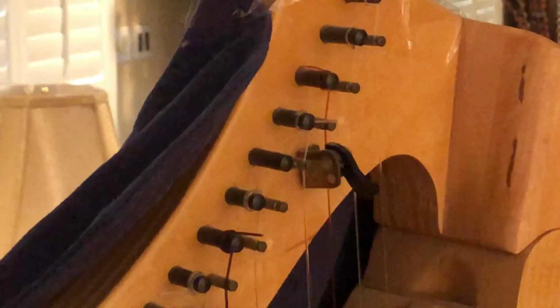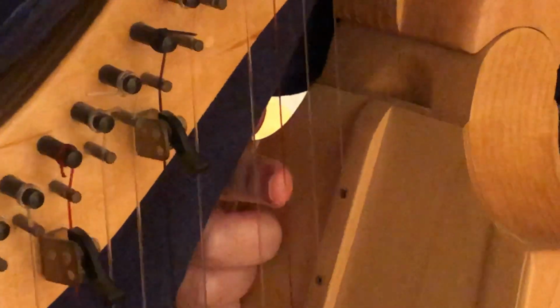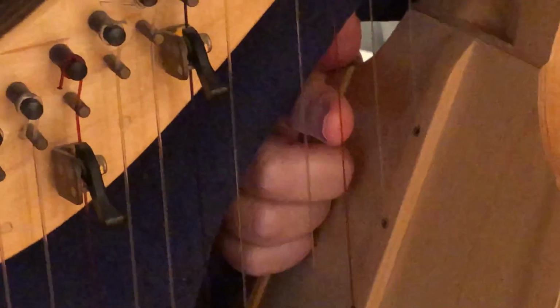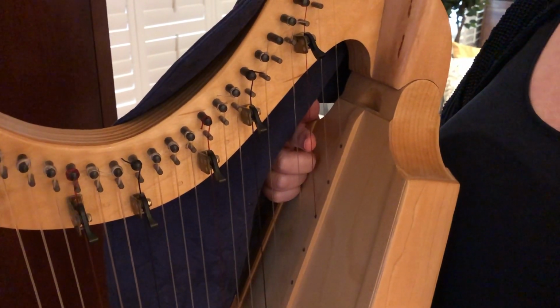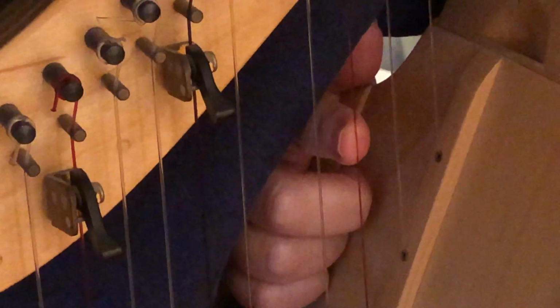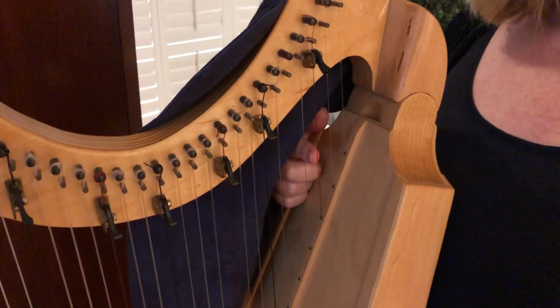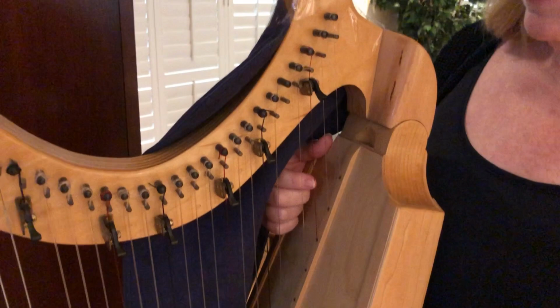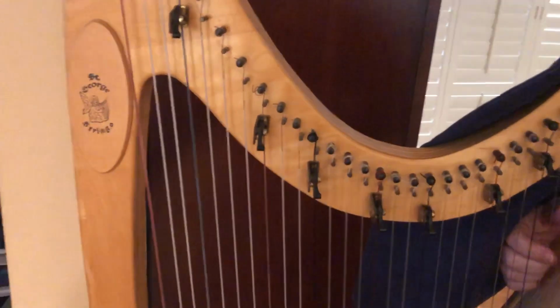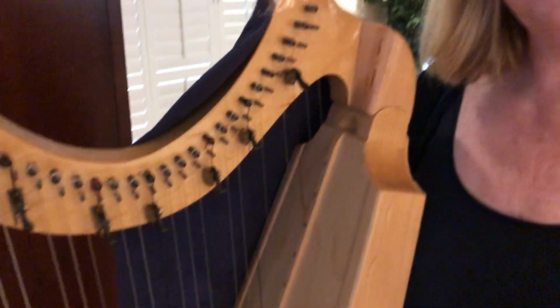But if you look at the C string at the top of the harp, take a look up here. I'll put my finger behind it. Look at that string. It's not wrapped at all. So what would you say the opposite of thicker is? It's actually a word that starts with TH. So we're looking for the word thinner. And that's the other way you change the sound of the strings. Thin, high, thick, low.